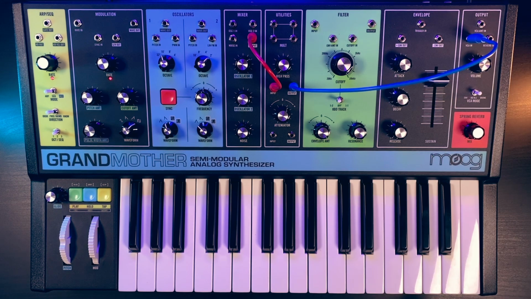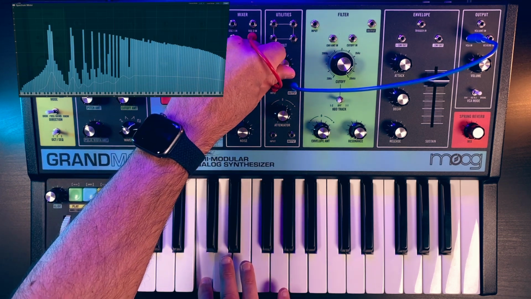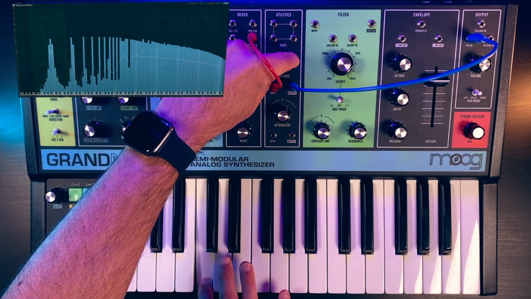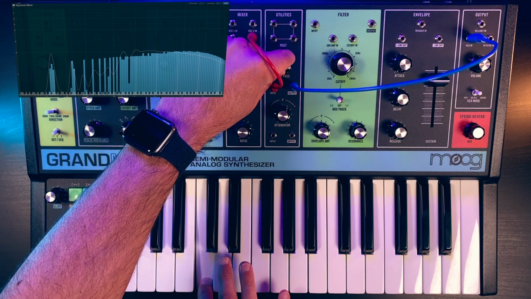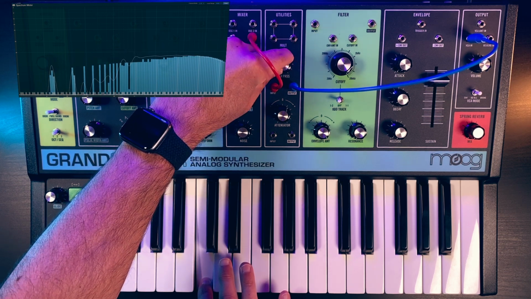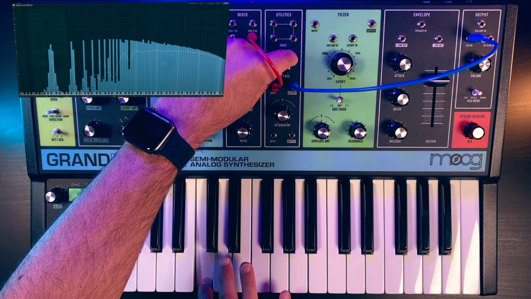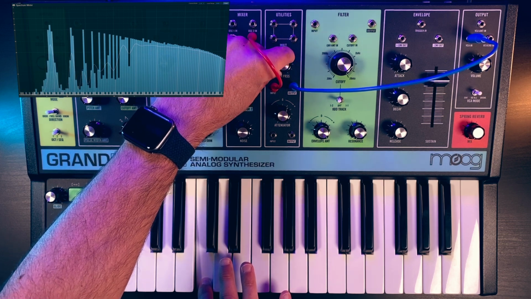So now we should be listening to the high pass filter only. Here we go.